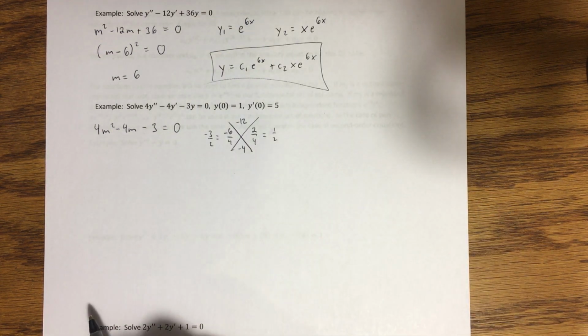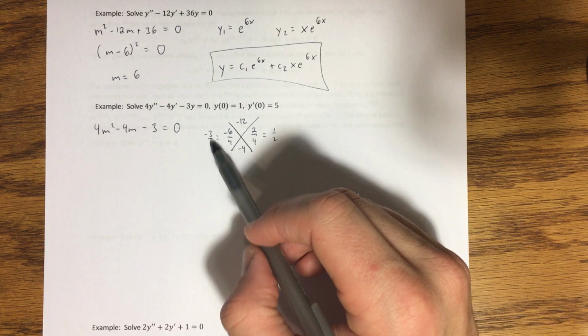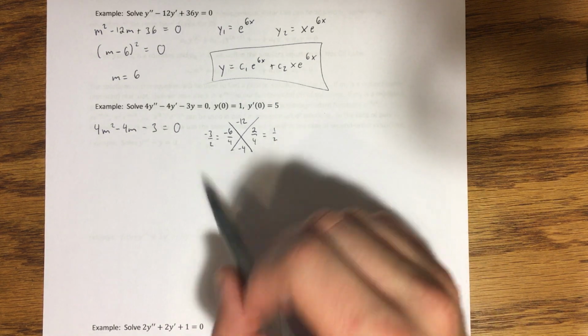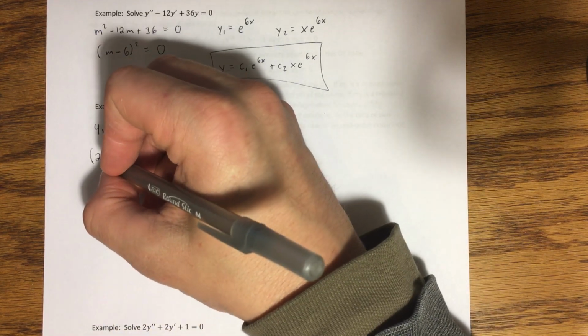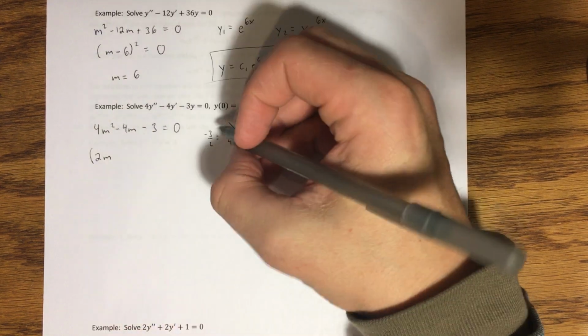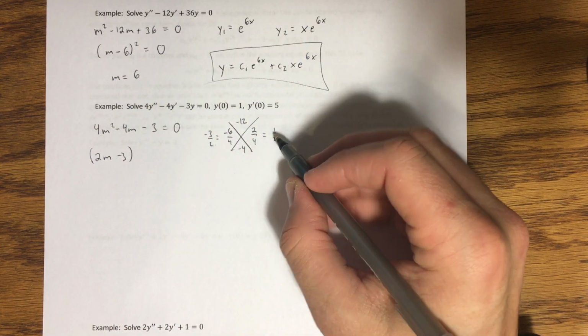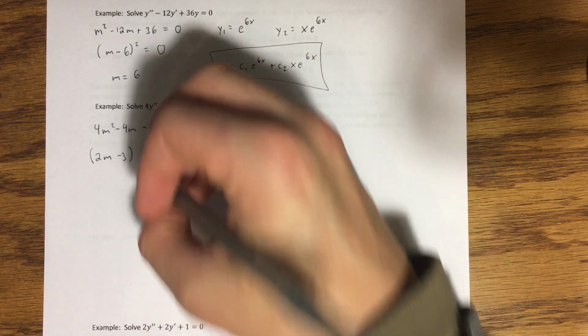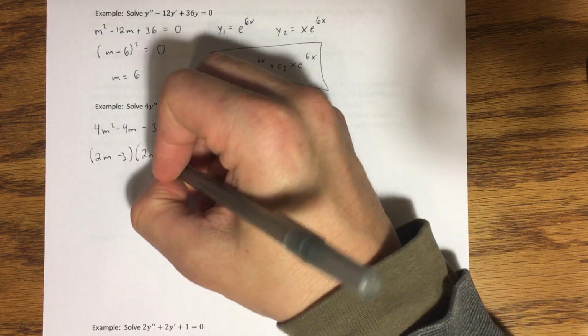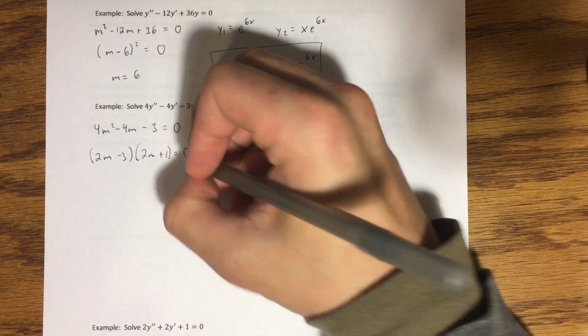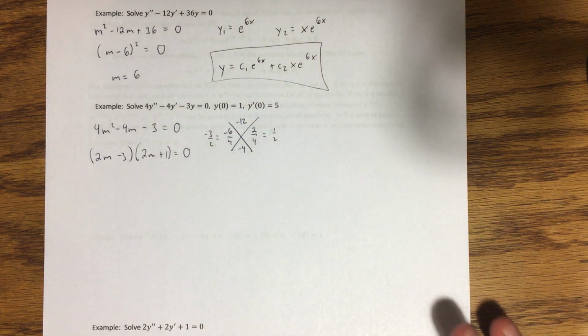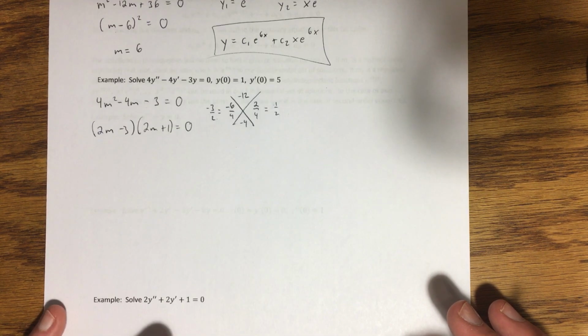This tells me how to factor the original quadratic. I read these fractions from the bottom up, 2 and negative 3. That's going to give me 2m, that's where the 2 is coming from, minus 3. And then here, 2m plus 1. It's plus because that 1 is positive. 2m minus 3 times 2m plus 1 equals 0. That's guaranteed to work every time. It's a fantastic little factoring technique.